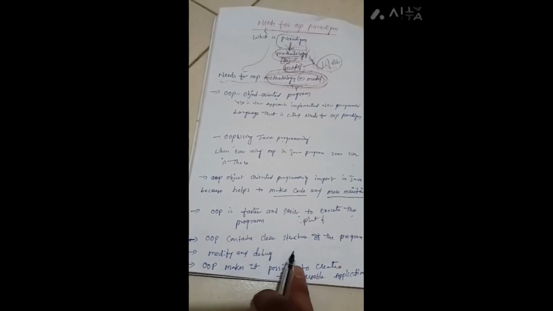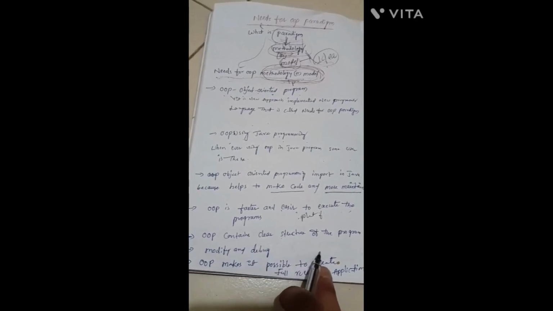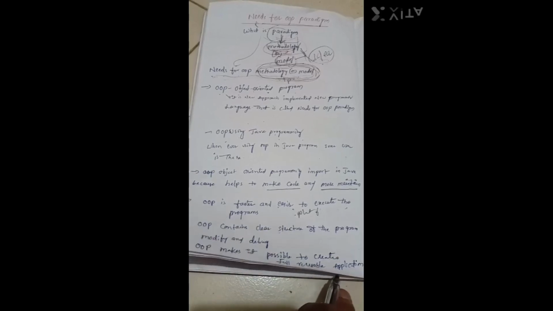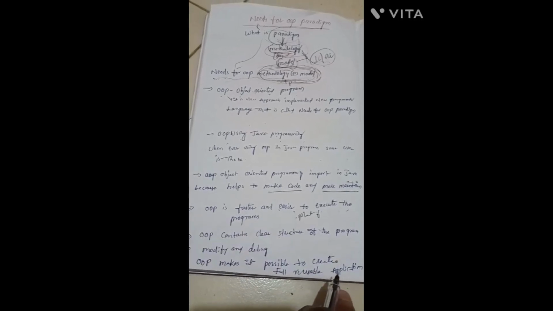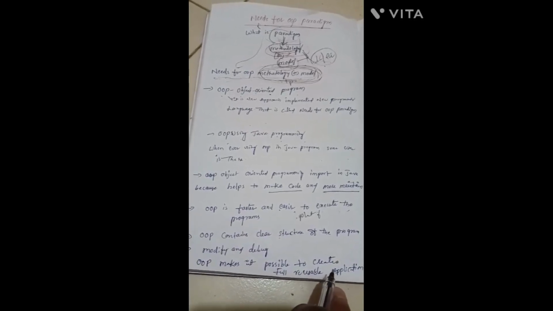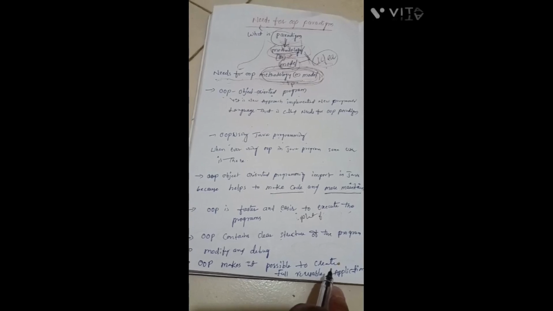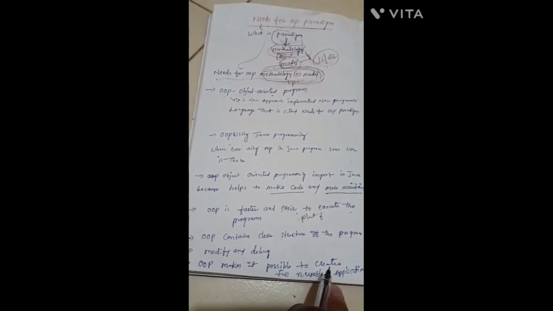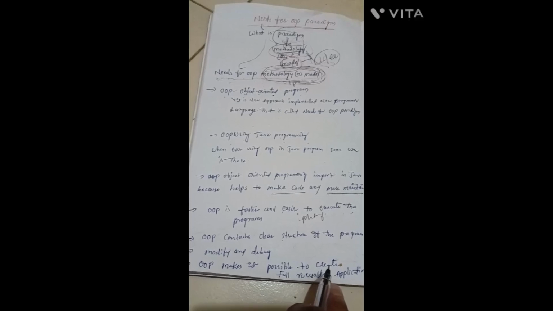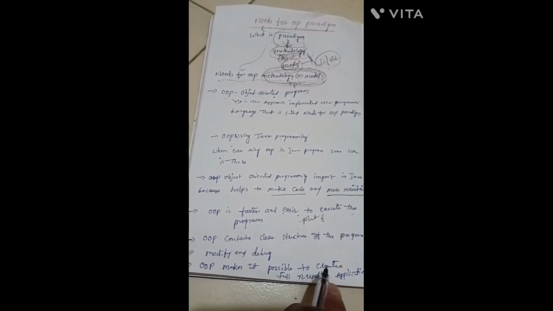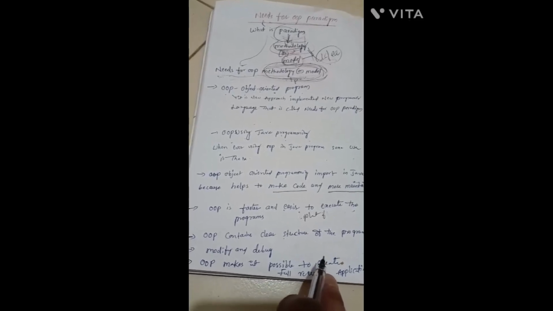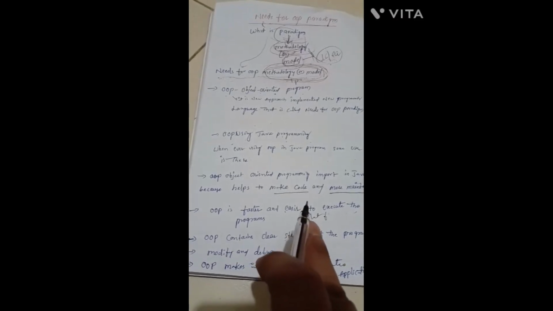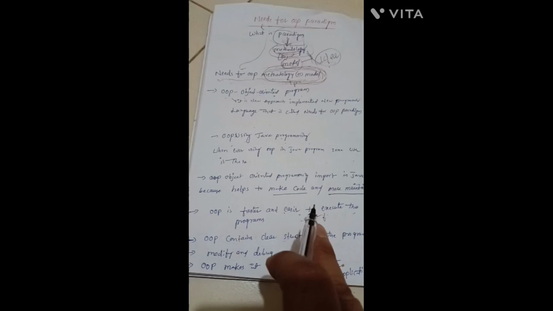Next one is OOPS makes it possible to create fully reusable applications. Reusable applications means once we develop the application, we can use it many number of times. This kind of application is known as a reusable application. This topic is known as needs for OOPS paradigms.